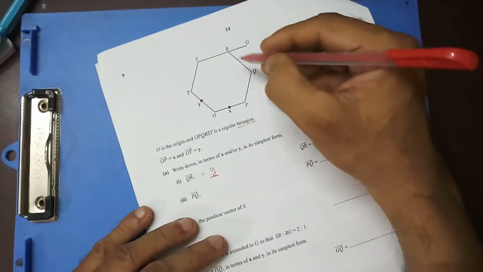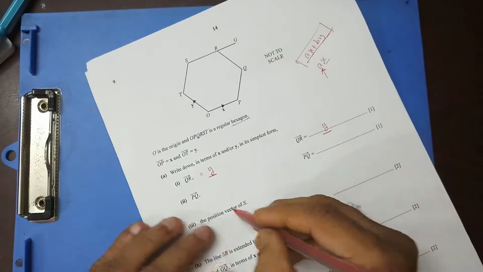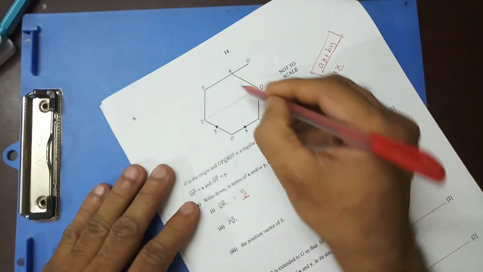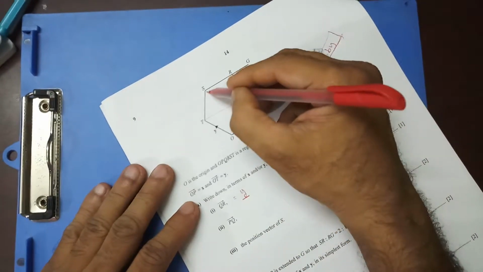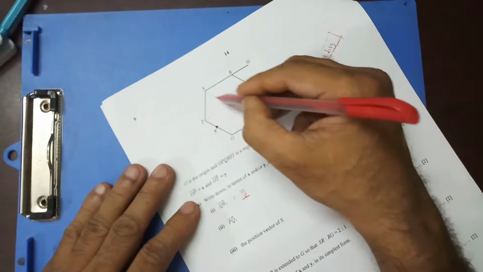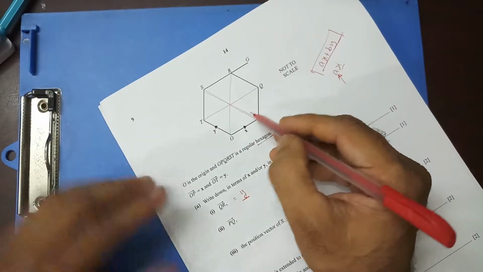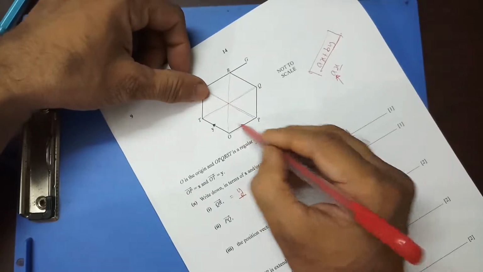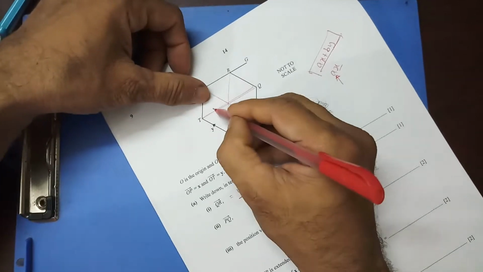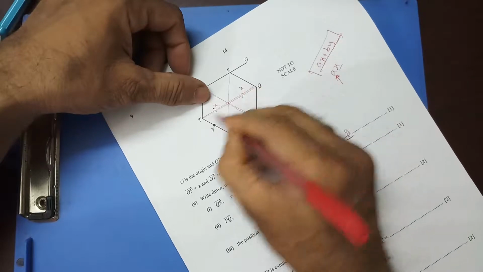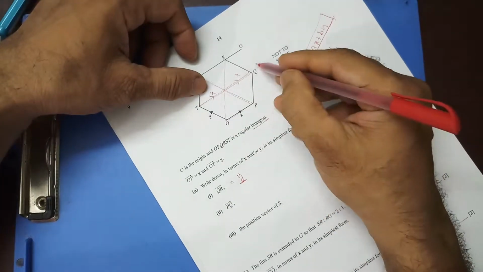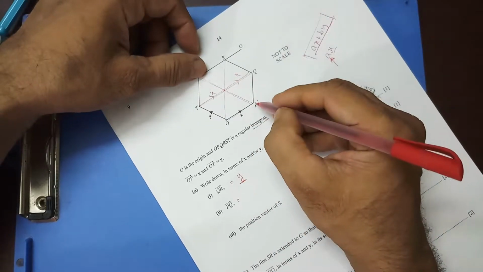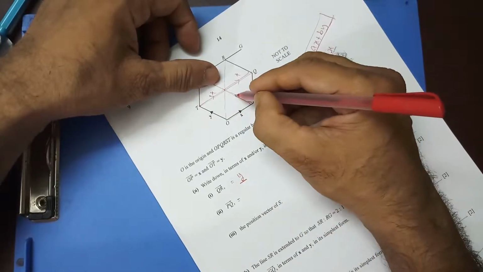Now PQ, I have to go for PQ. Now there are so many ways you can do that, but one way is when you join these opposite corners or opposite angles like that. Okay, you can see that this one equals that and this one equals that, so this whole thing is gonna be x and x, that means 2x. So PQ can be written as, let me write down, there are so many different ways you can do that. You can go even this way. I think I'll go this way.